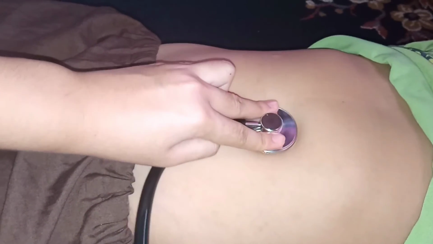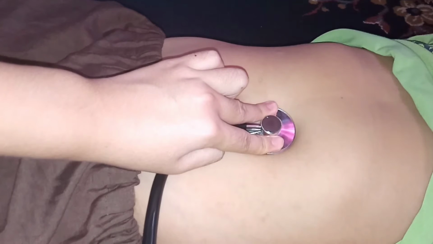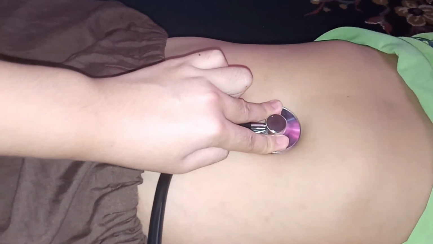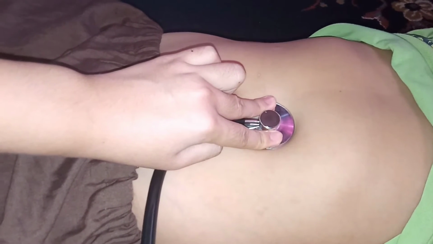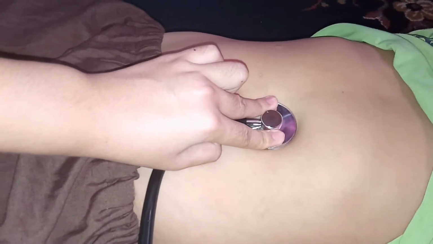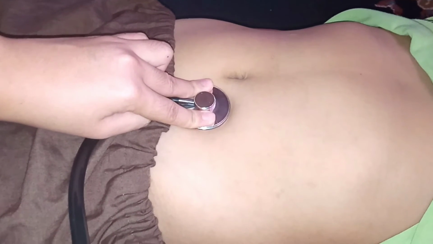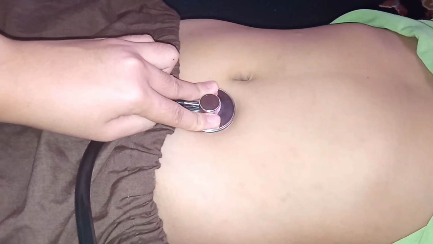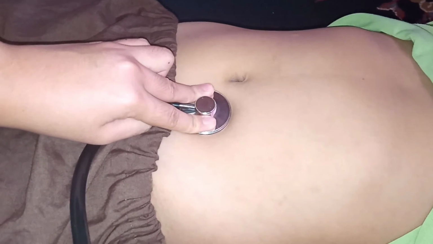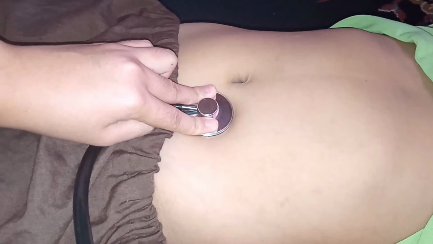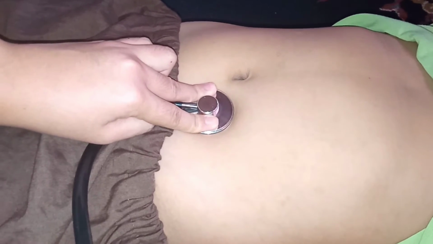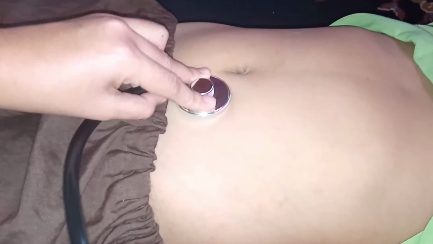To the left upper quadrant. And lastly, to the left lower quadrant. So for the result, the bowel sounds are normal.